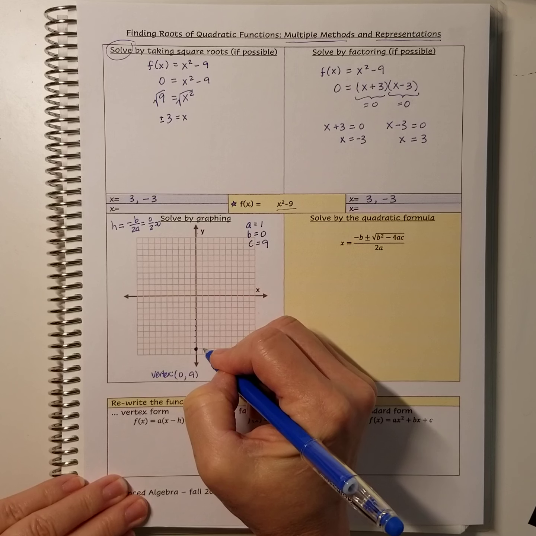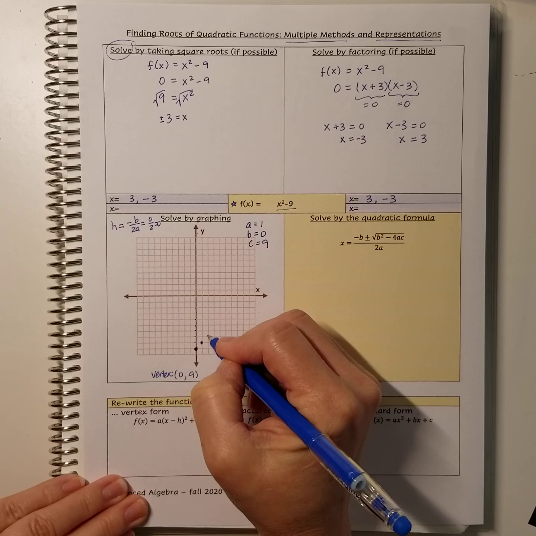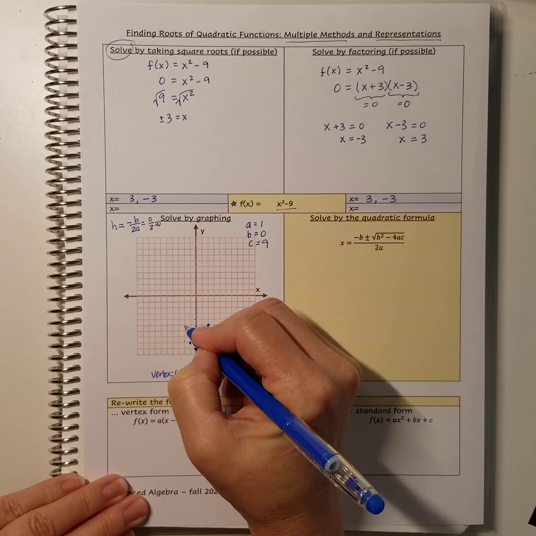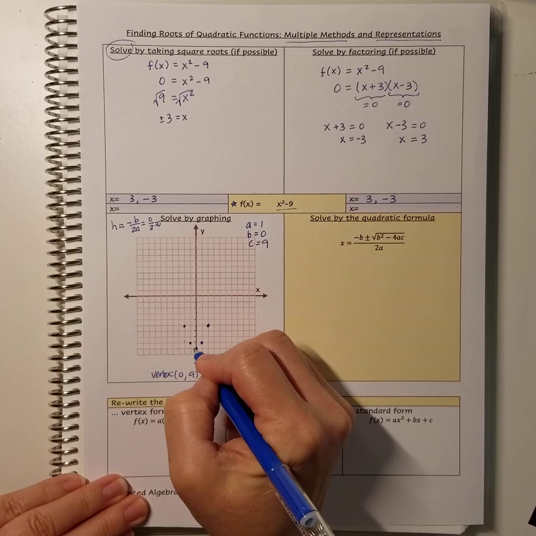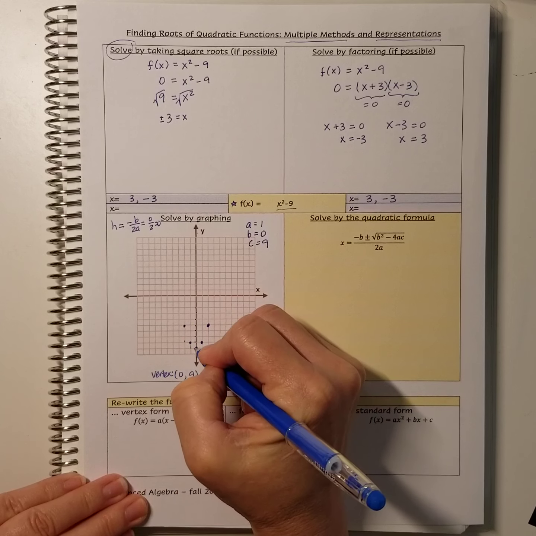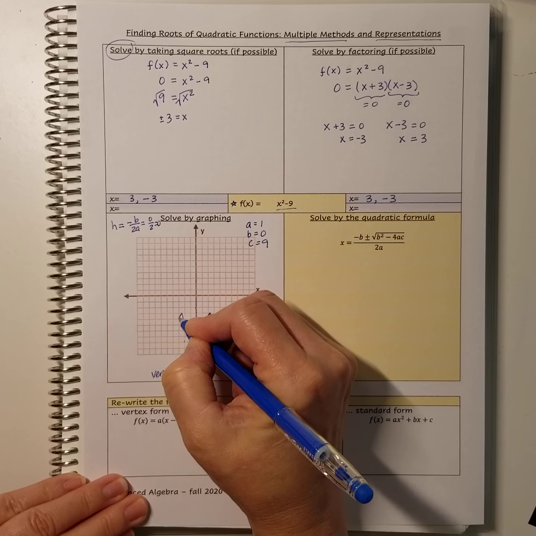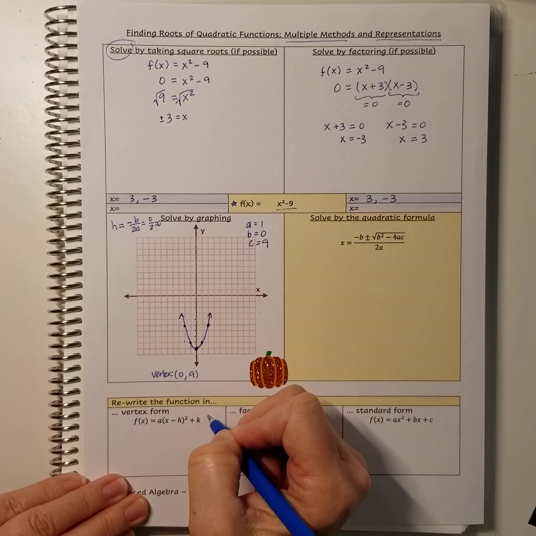Okay, then a is our stretch factor. It's just 1, so there is no stretch factor. We just follow our regular pattern from the vertex of over 1, up 1, over 1, up 3 in both directions. And then we sketch in that parabola, trying really hard not to make a point at the vertex, but a curve through the vertex.